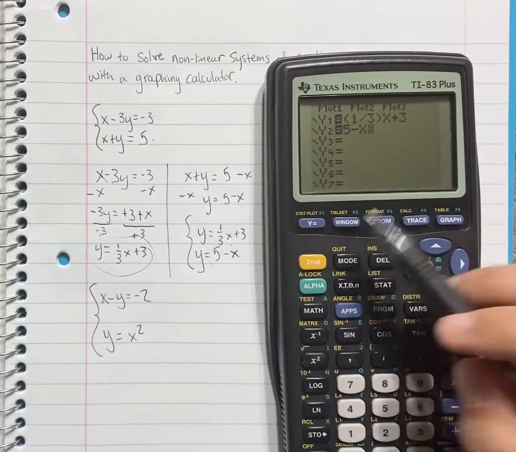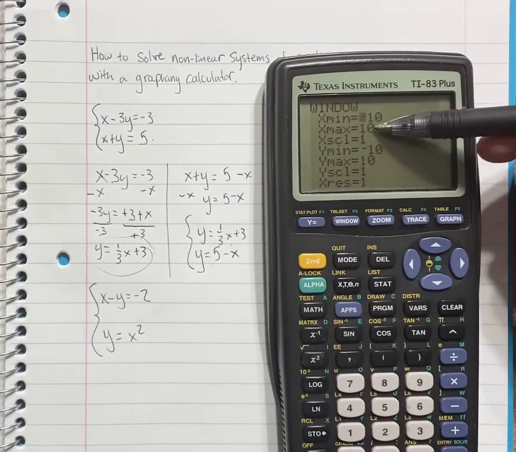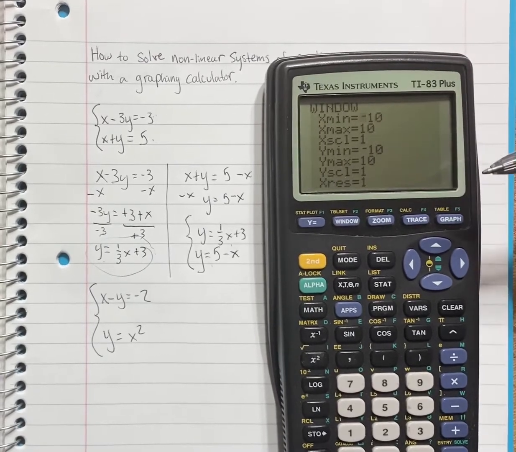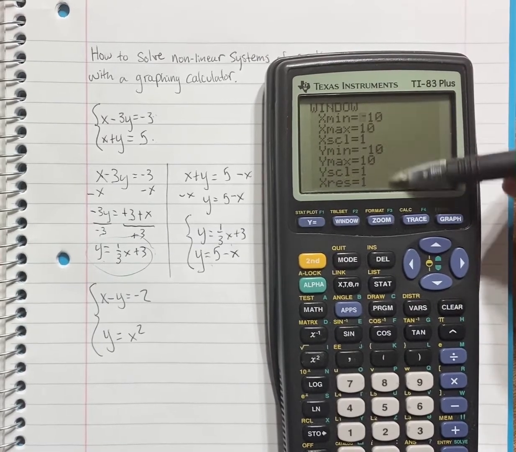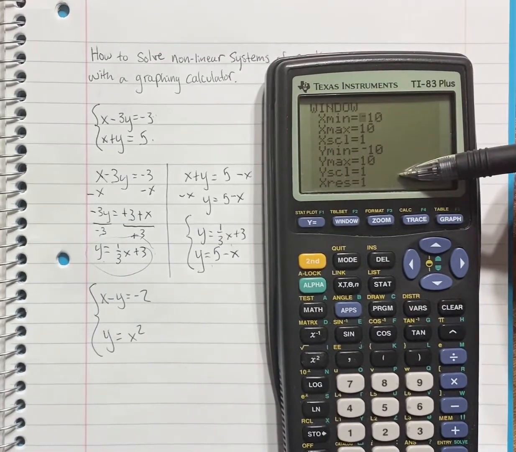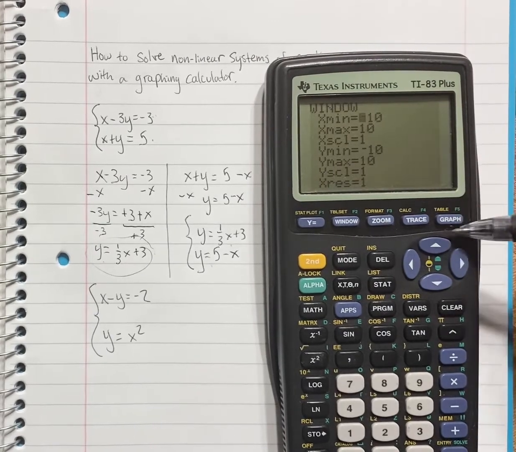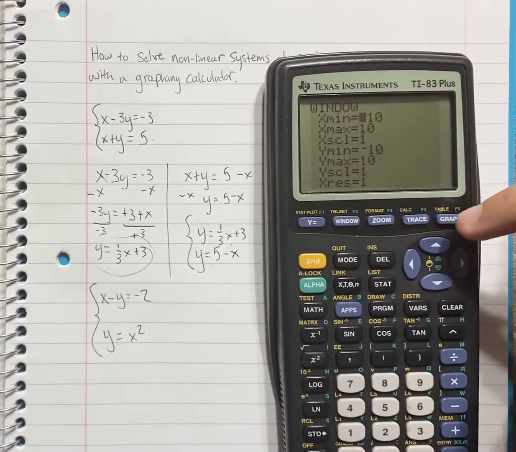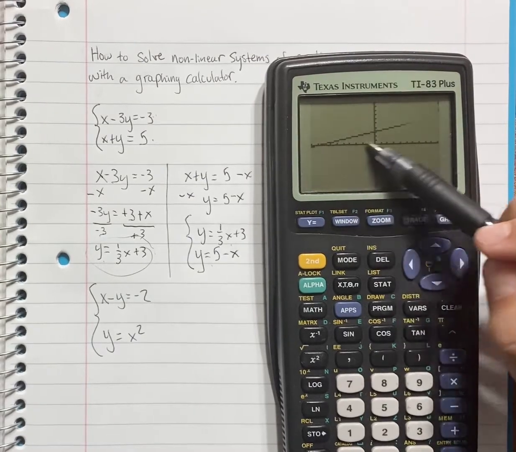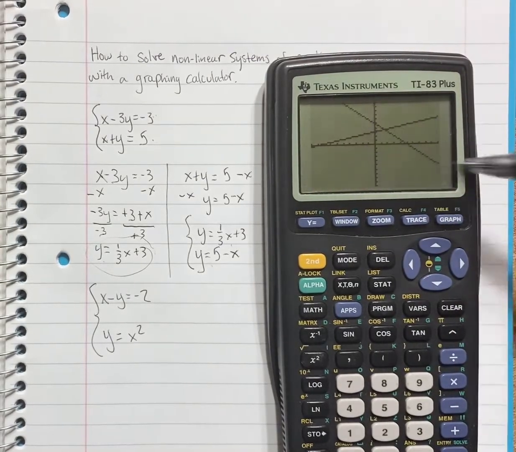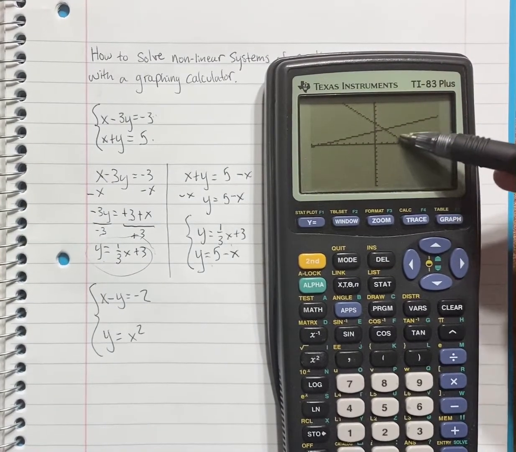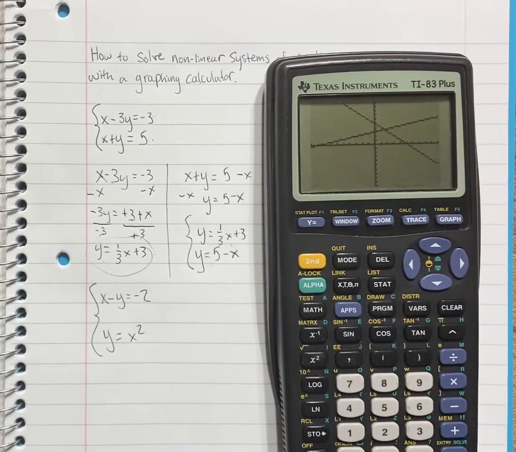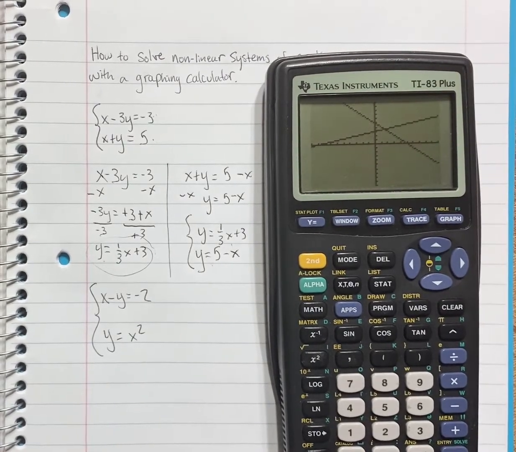We also want to make sure our window on our graph is going to be good, so we're going to hit this button right here. And I think having our x minimum and x max being -10 and +10, and same thing with our y min and y max being -10 and +10, is going to be a good window for us. So we're going to then hit our graph button, which is right here on our calculator. And as you see, we have both of our graphs going right here. We want to find this point right here where our graphs are intersecting with each other. So that's going to be the way we solve this system.